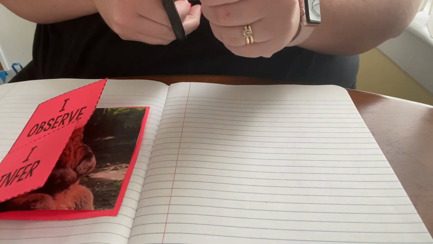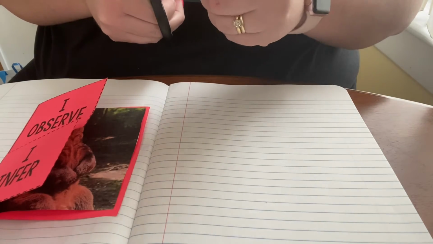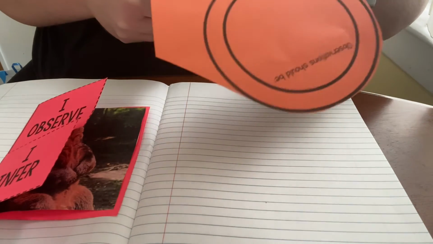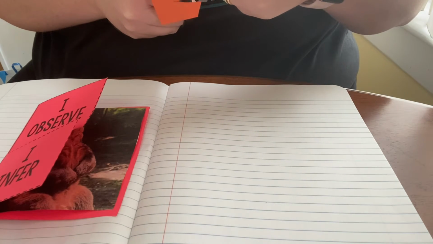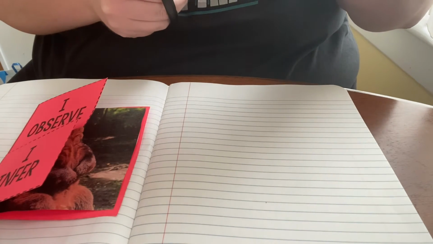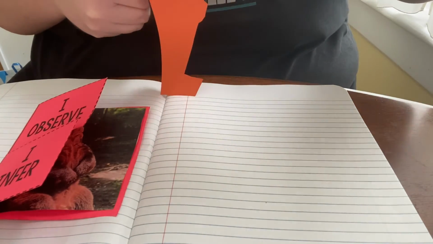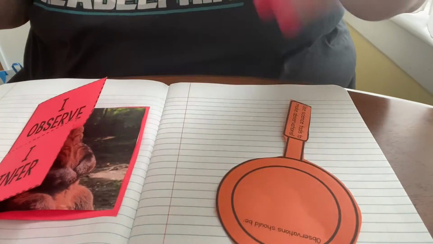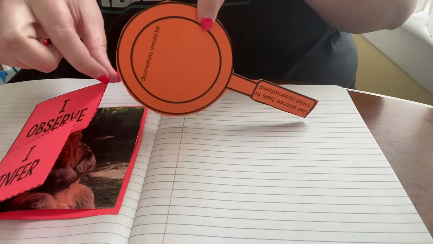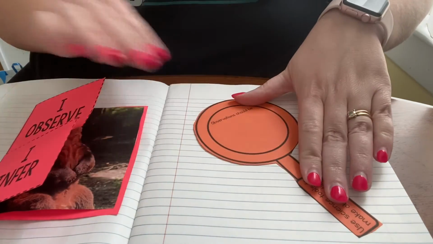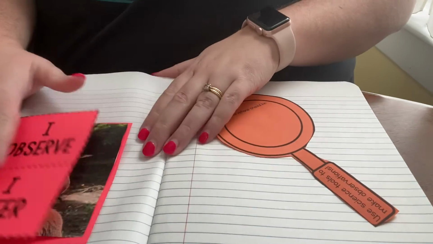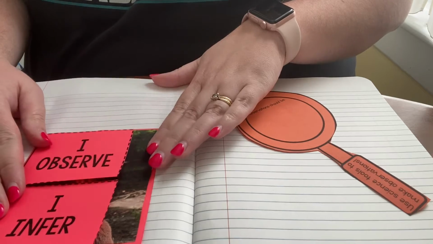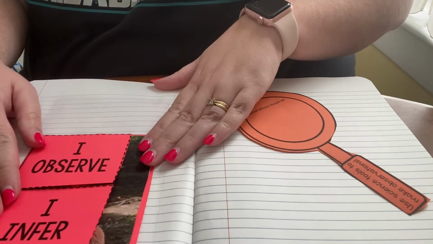It's probably best to write inside of the magnifying glass before you end up taping or gluing, especially if you end up using liquid glue, because the glue will be wet and it will take a long time to dry, and then you'll end up not being able to pay attention in class. So now I have my magnifying glass, and that's going to go on one page, and my pictures over on the other. So I'm going to put my I infer, I observe towards the middle to bottom of page 8.